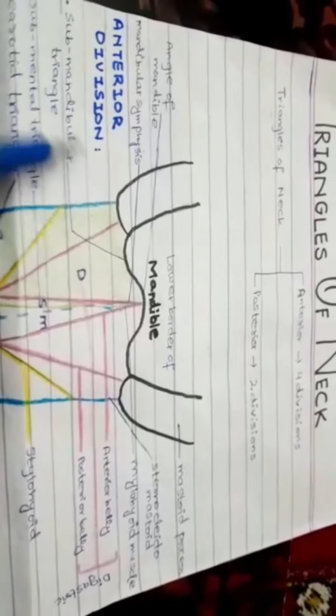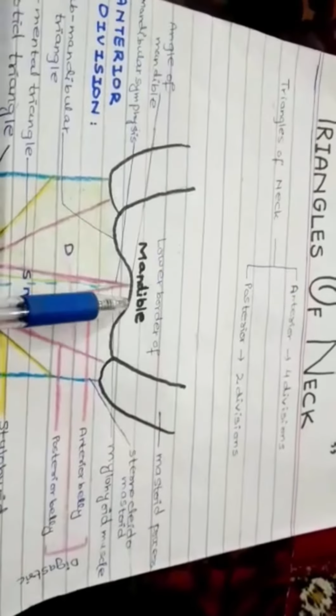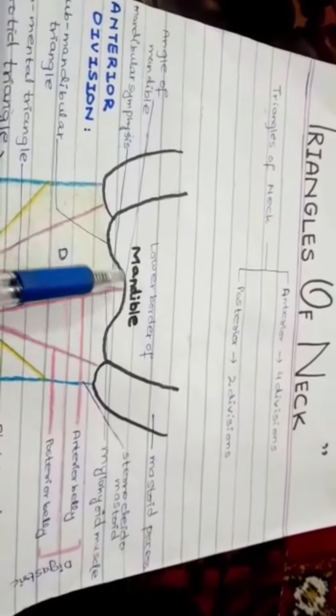First of all, we see submandibular triangle which is present right here. If we see the superior end of the submandibular triangle, look, this is mandible and lower border of mandible.